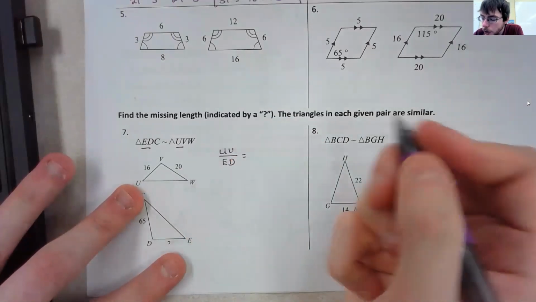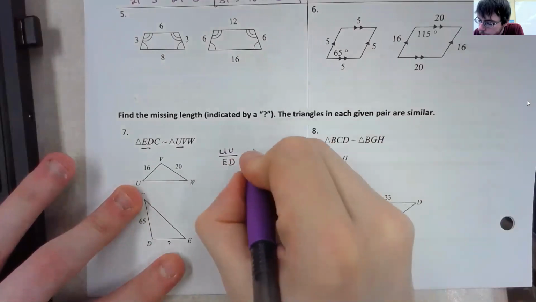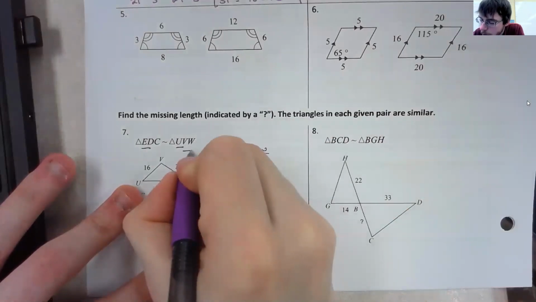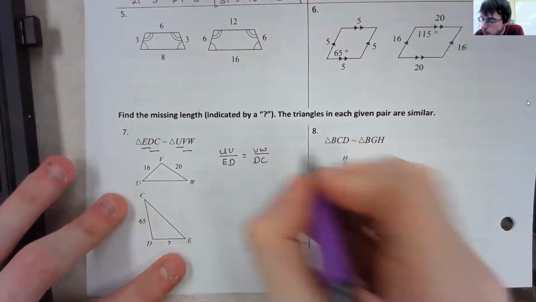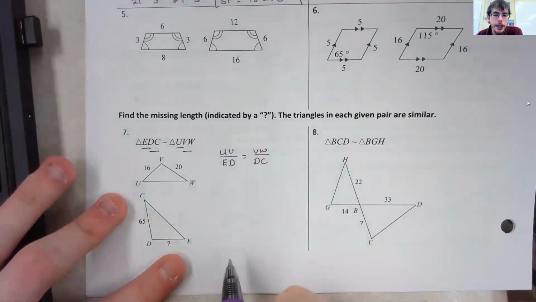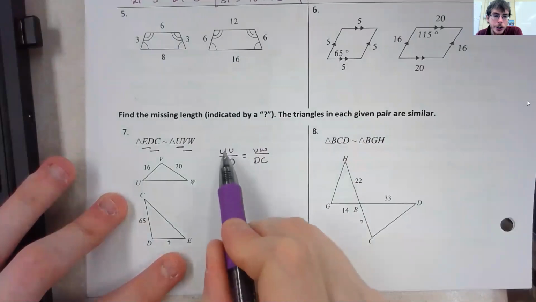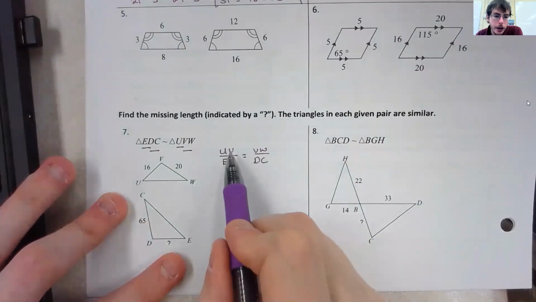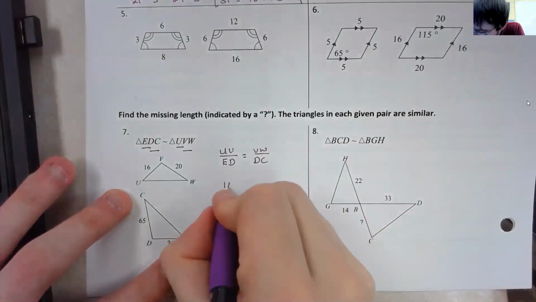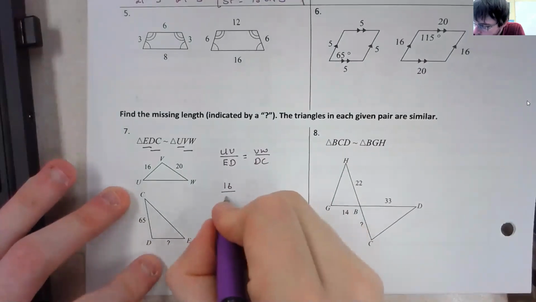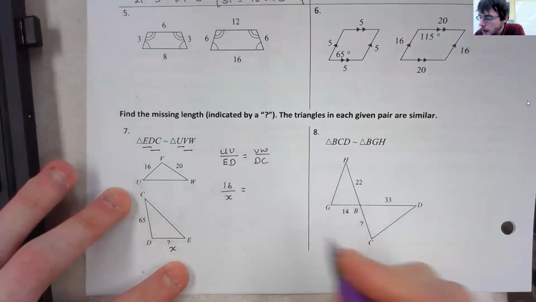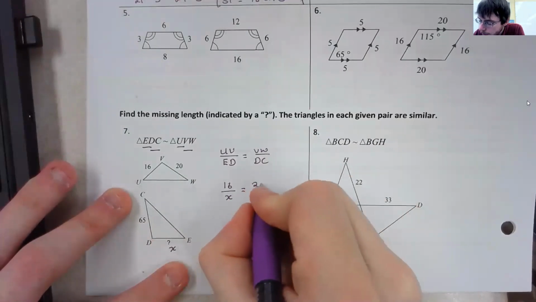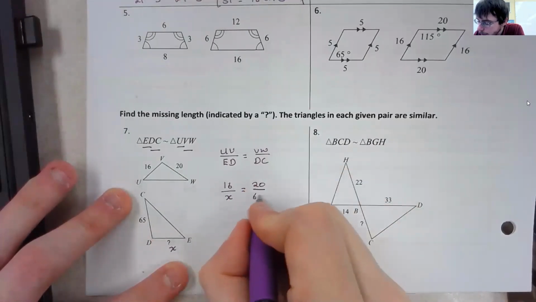Then we have equals. Our other side is VW. VW is in the second and third spots. DC is in the second and third spots. So that's what we're going to put in that ratio. Now we just plug in our values and solve. UV is 16. ED is X. It says question mark, but it's X. VW is 20. And DC is 65.